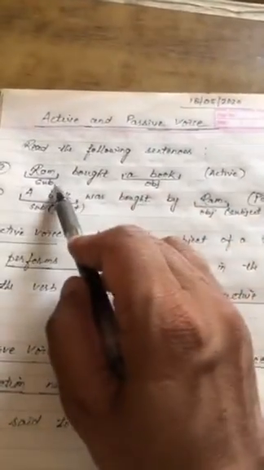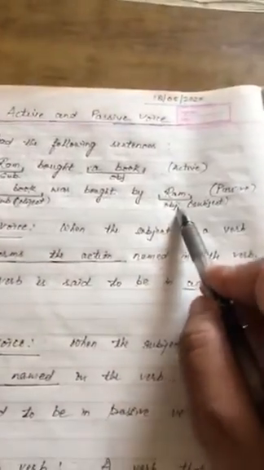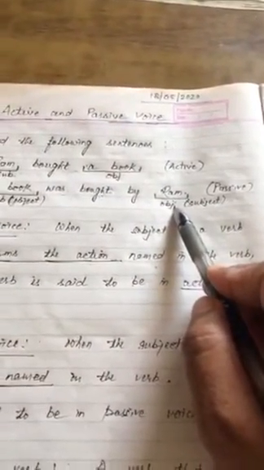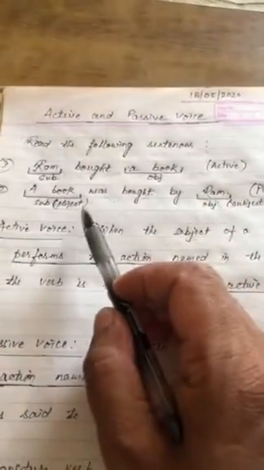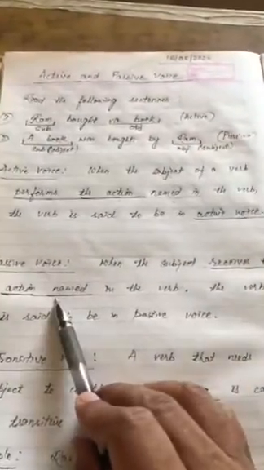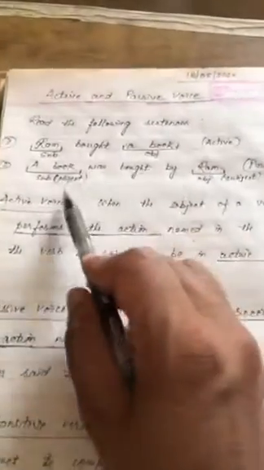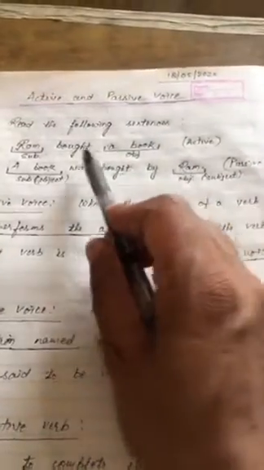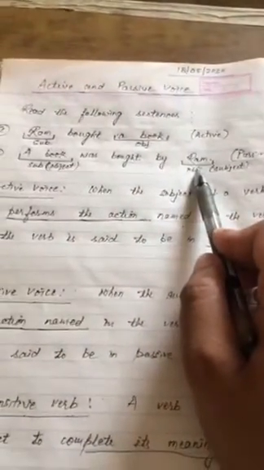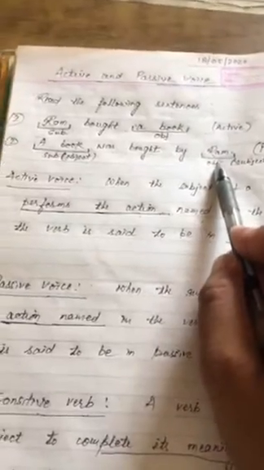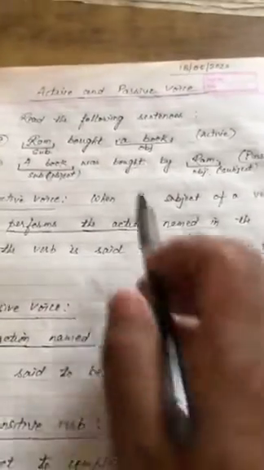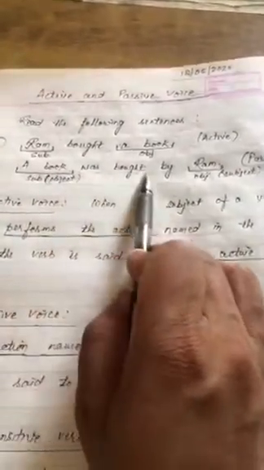So here the subject in the active voice has become now object in the passive voice. So you can say that when the subject receives the action named in the verb, then it is passive voice. Try to understand that the subject has now received the action. Ram is receiving the action of buying the book.